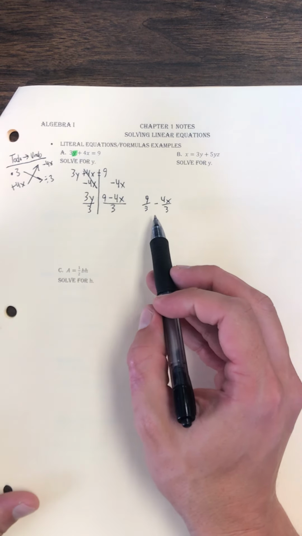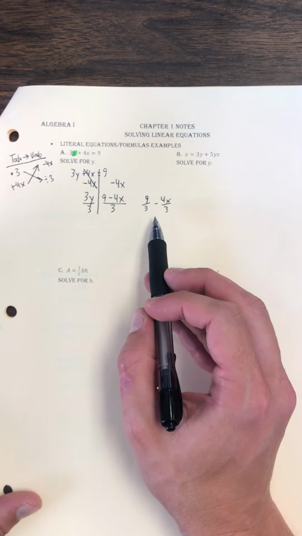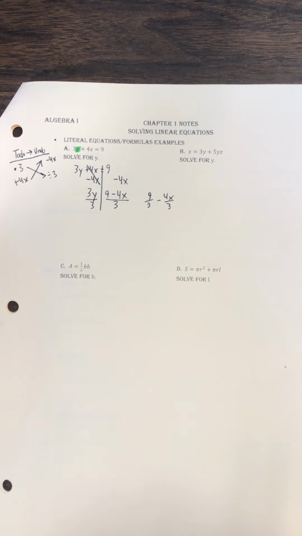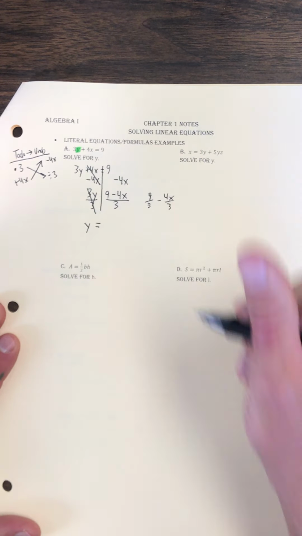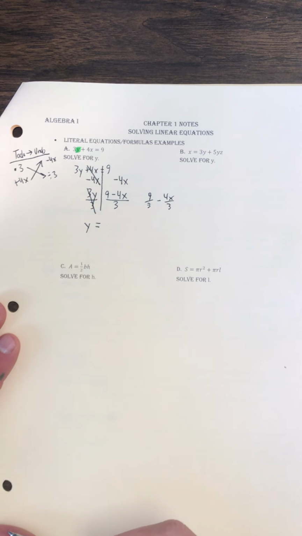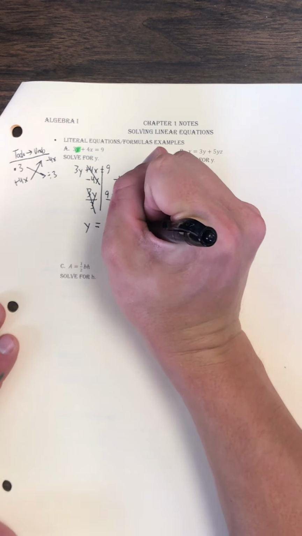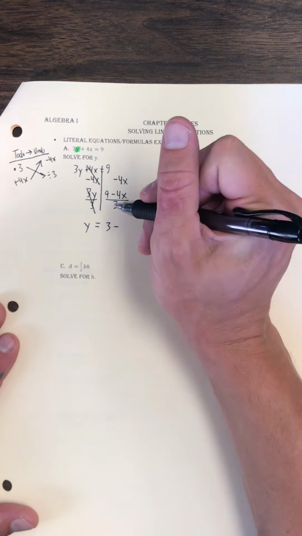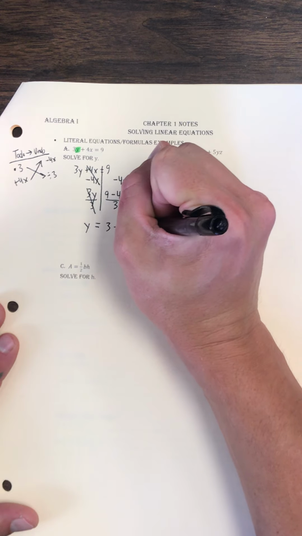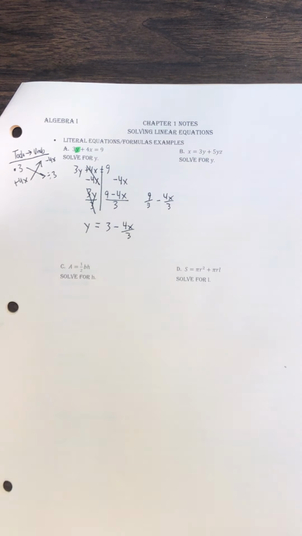The reason we might want to write it this way is simply because sometimes we can simplify one of the terms but not both, so it makes a lot of sense to do it individually. When I do this, I'm left with y equals, well, 9 divided by 3, I can do that. That's 3. Minus 4x divided by 3, I can't really do anything with that, so I'm just going to write that as it is, 4x divided by 3.